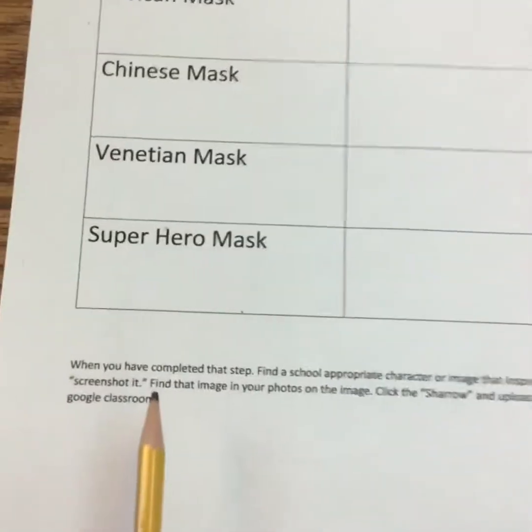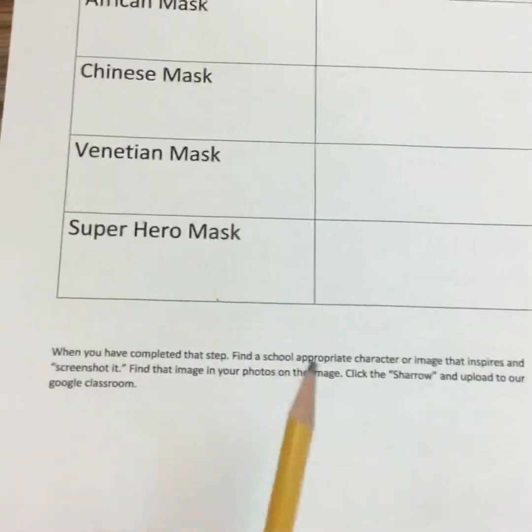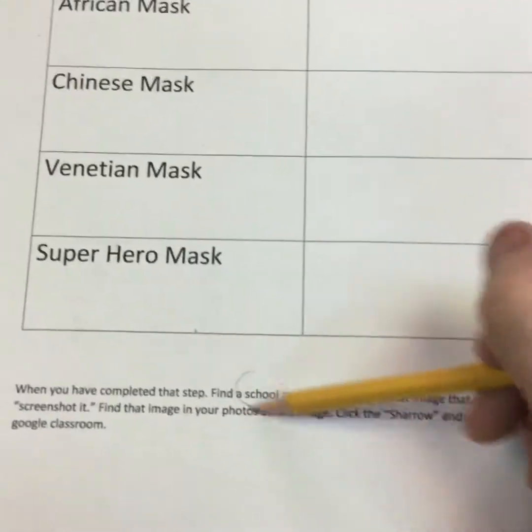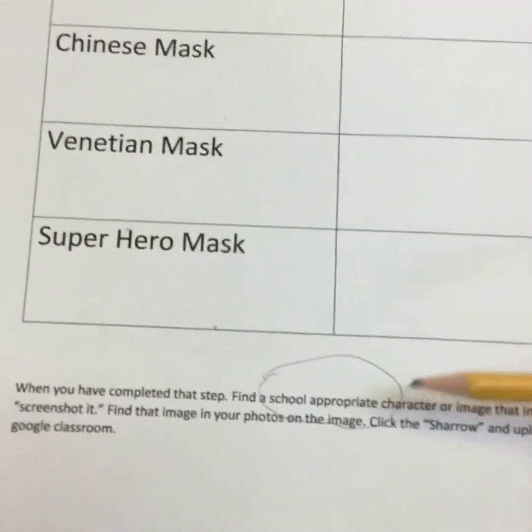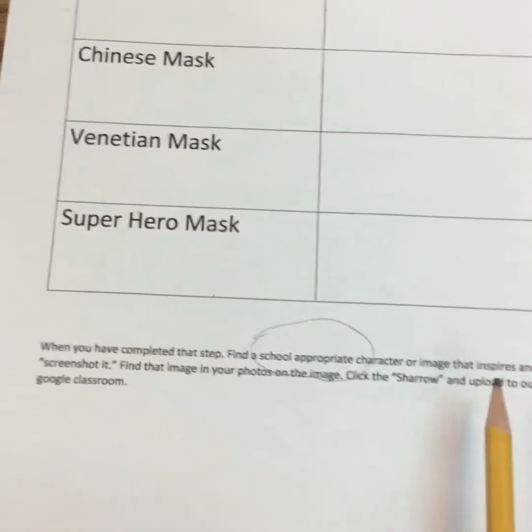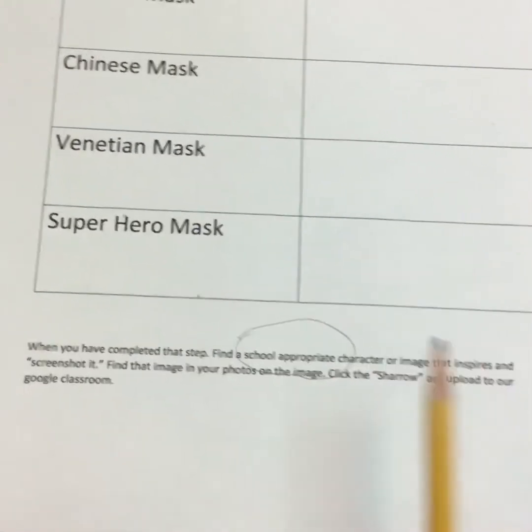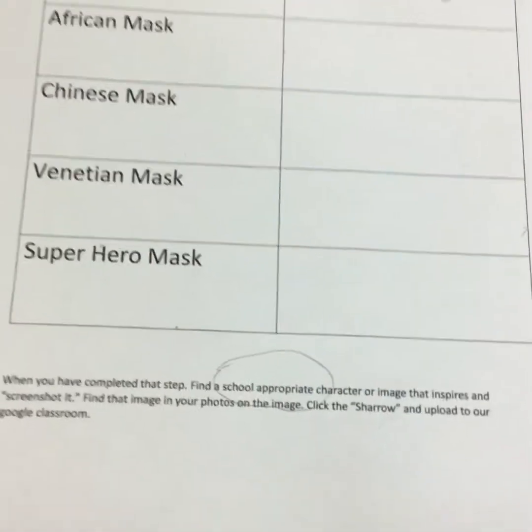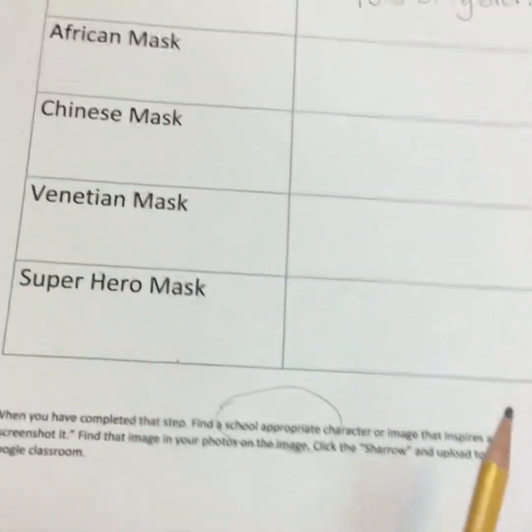Once you have completed that step, you're going to find a school-appropriate, I'm going to circle that, school-appropriate character or image that inspires you, and you're going to screenshot it. Now, let's talk about school-appropriate. Please, no guns, no insane murderers, no people with blood.